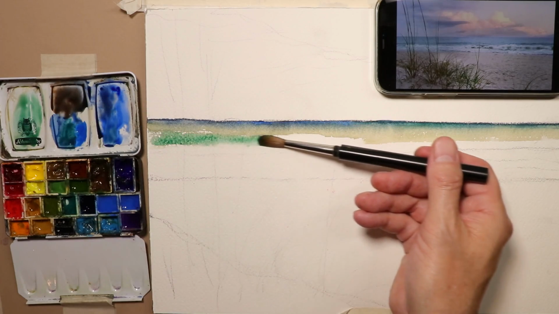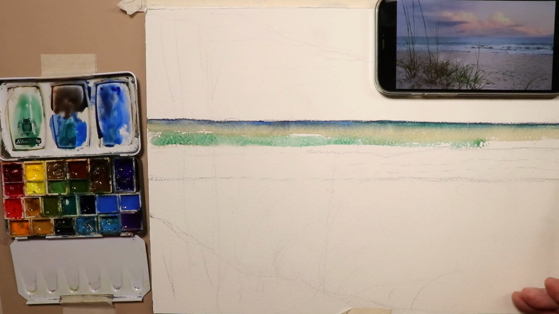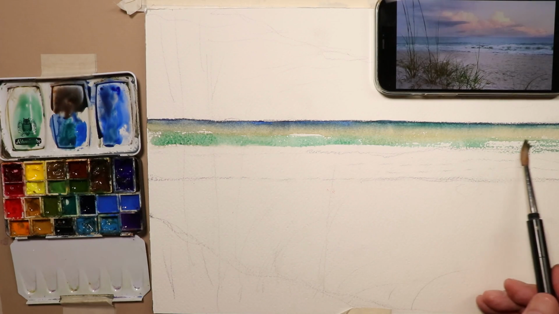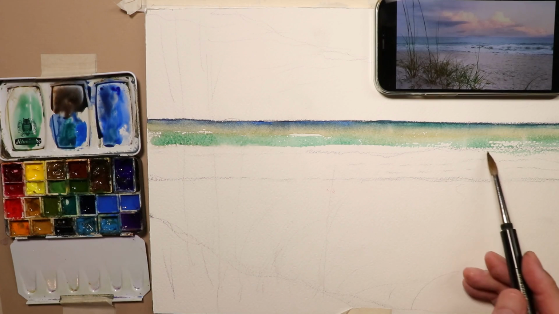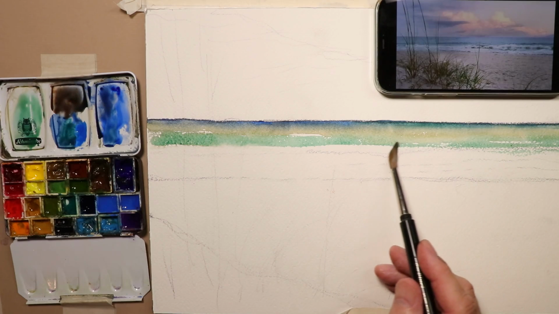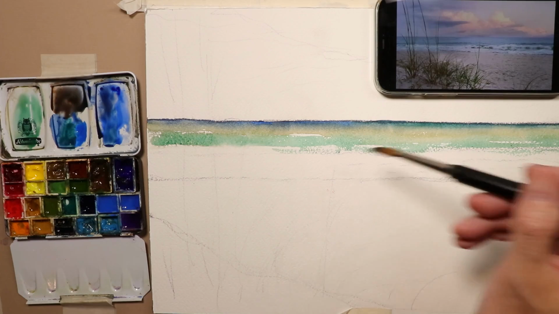And then what I'll do is I'll just take some viridian green too, and I'll start to let the paper do some work for me and help me to add some sparkle to the ocean. A little bit of that white paper sparkling like it's the light sparkling on the ocean, like that.